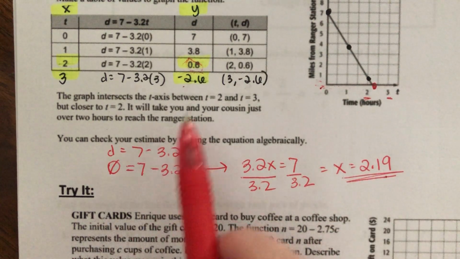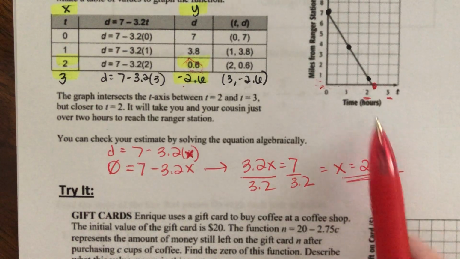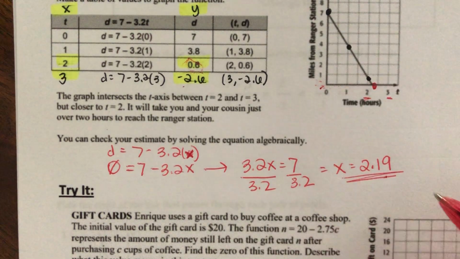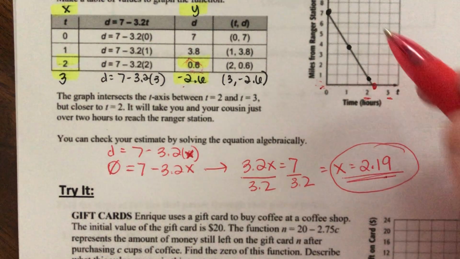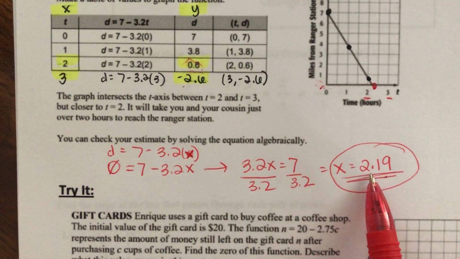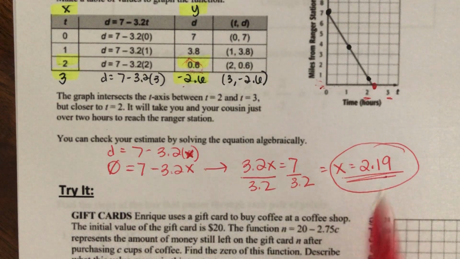Which seems like what we got. We're just a little bit over 2. 2.19, 2.2. That's just a little bit over 2, so that's accurate. So our solution to this function is 2.19. It takes 2.19 or 2.2 hours to get 7 miles over to the ranger station. When we're 0 miles away from the ranger station, that means we're there. It took us 2.19 hours.